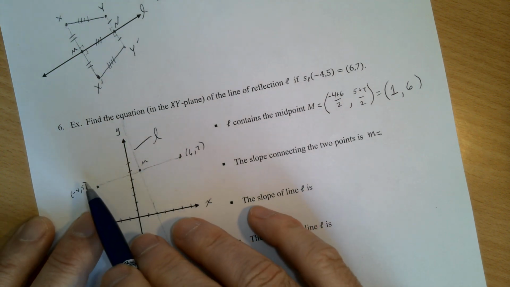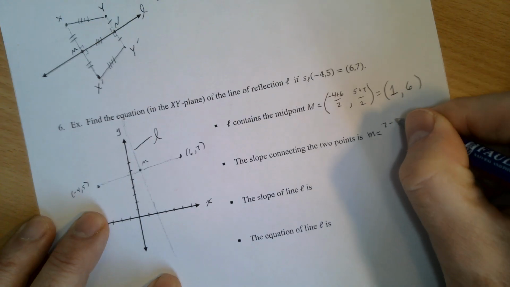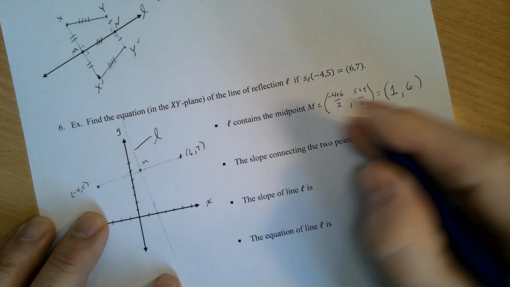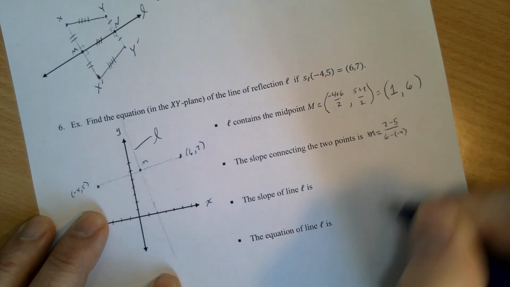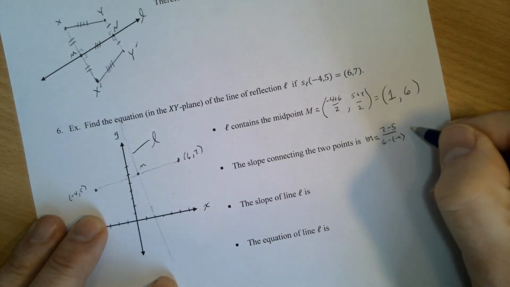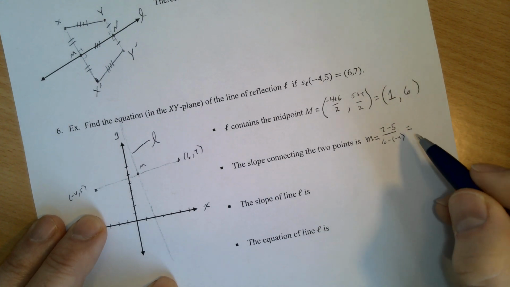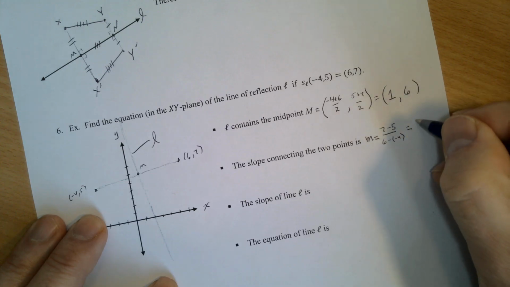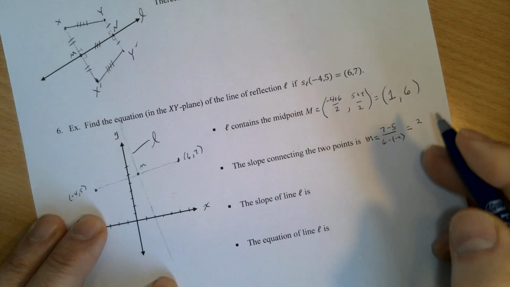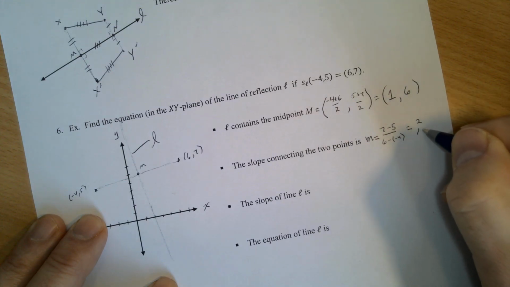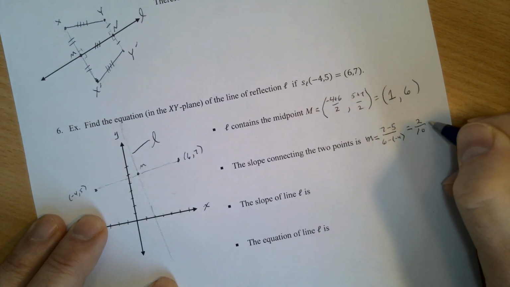So I'll go 7 minus 5 on top, and then 6 minus negative 4 on the bottom. Let's see what we get here. 7 minus 5 is 2. 6 minus negative 4 is 6 plus 4, which is 10. So m is 1/5.